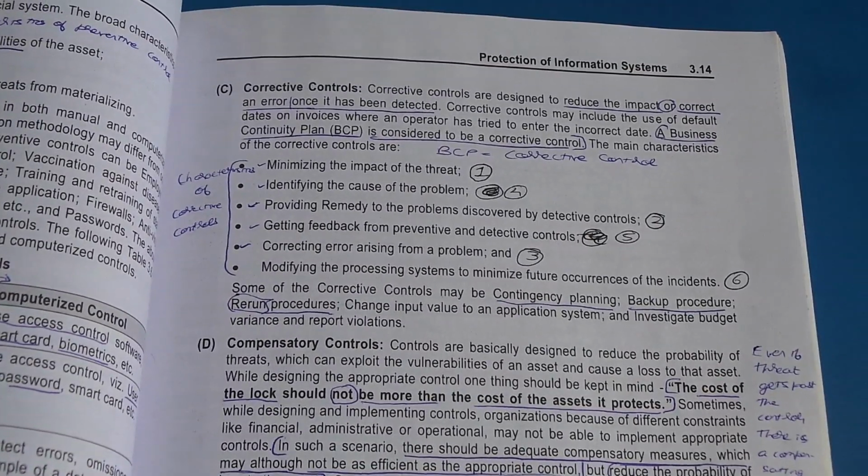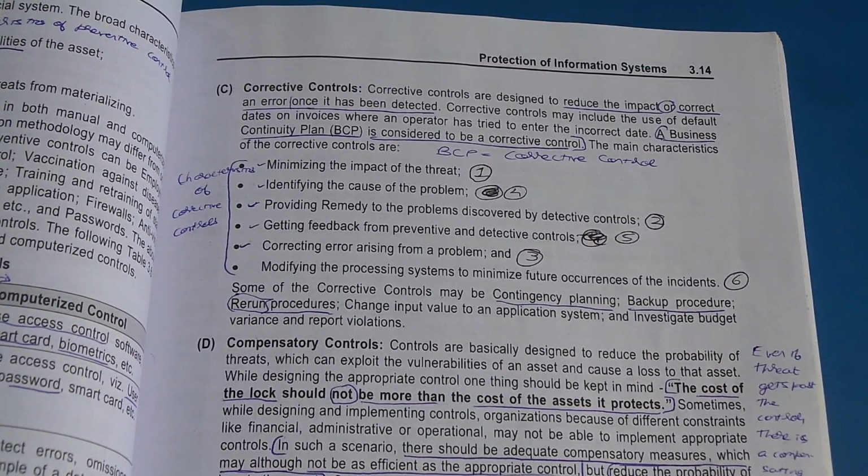And if detective controls detect any errors, their job ends there. They do not go ahead to correct the issue that has happened. They only detect that there has been an issue. The job of corrective controls would be to correct the errors that have been detected.